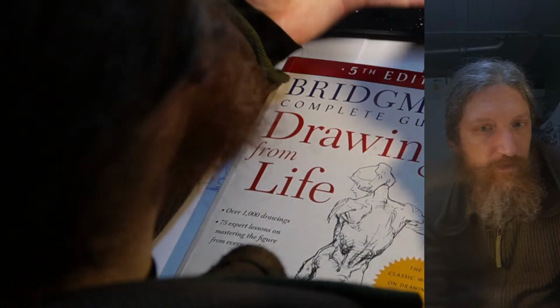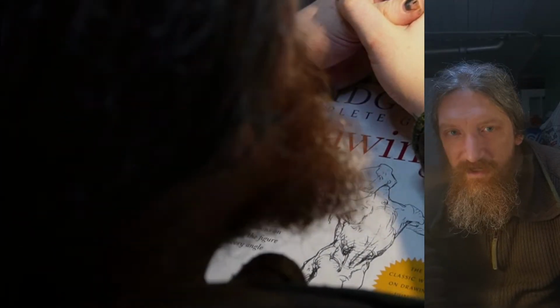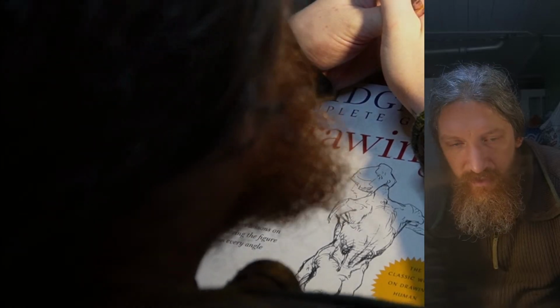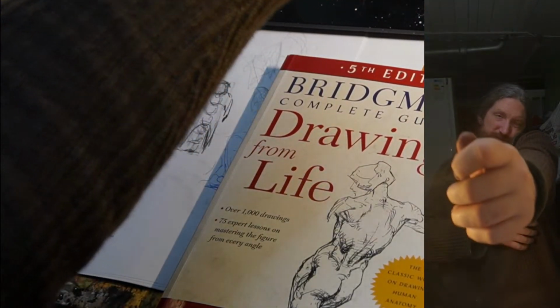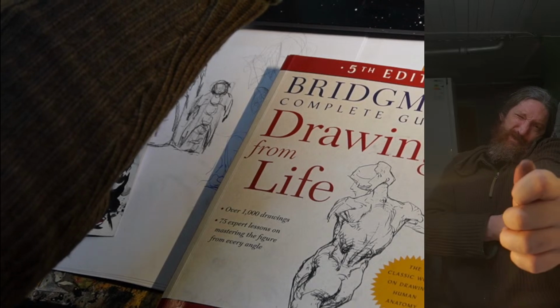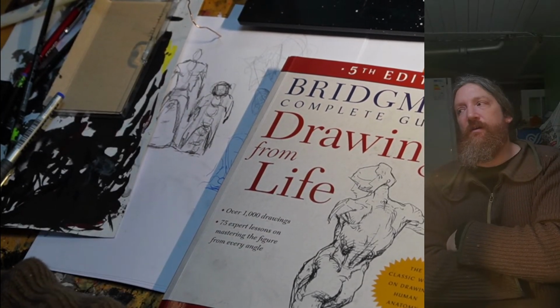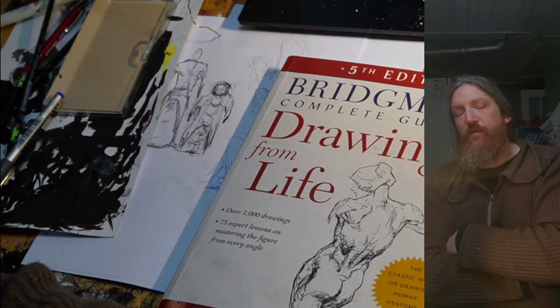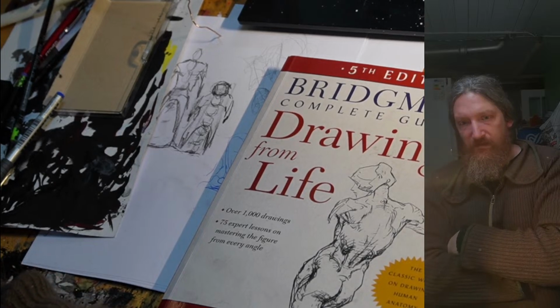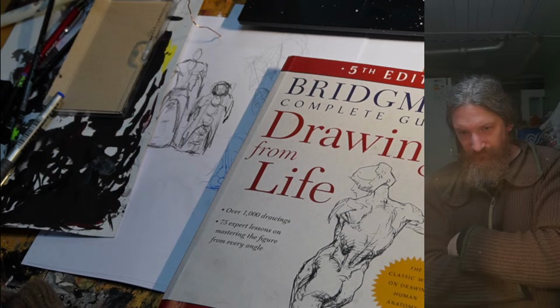Homework would just be drawing the figure and trying to use that measurement method and learning when it's useful and when it fails. I use action figures, they help. Yeah, action figures can help a lot.